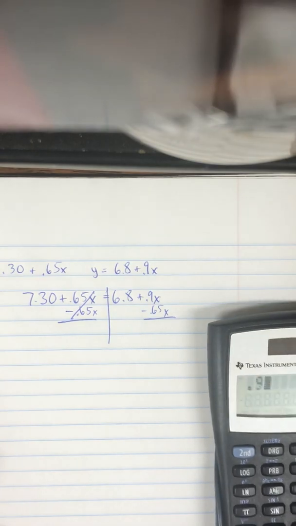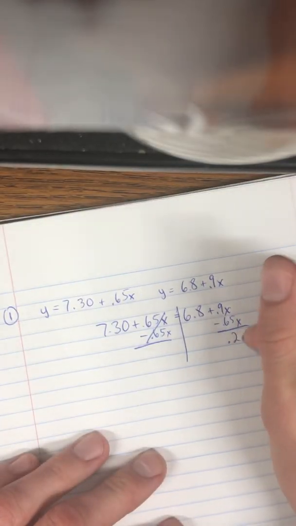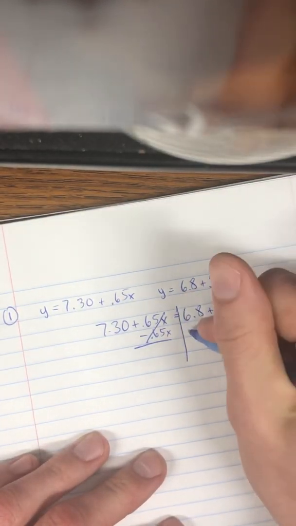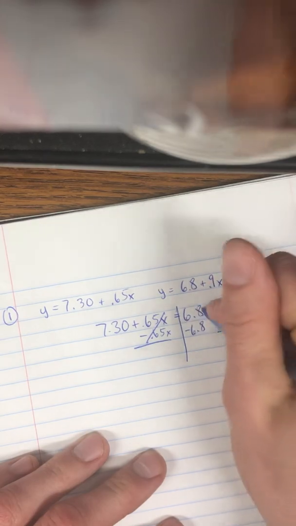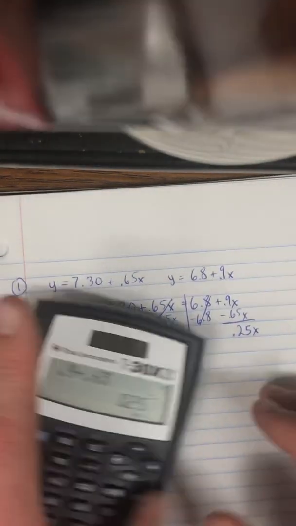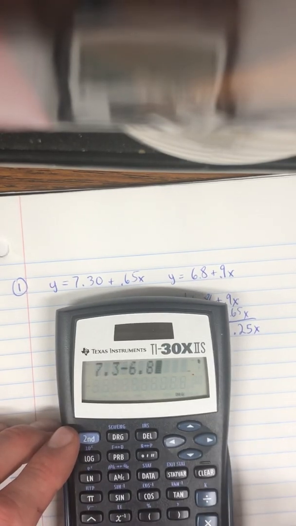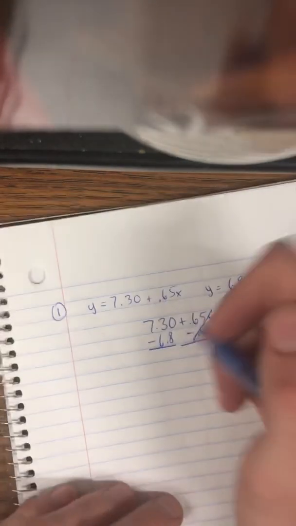So 0.9 minus 0.65 equals 0.25, so 0.25x, and then I'm going to minus 6.8 and minus 6.8. So 7.3 minus 6.8 is 0.5.